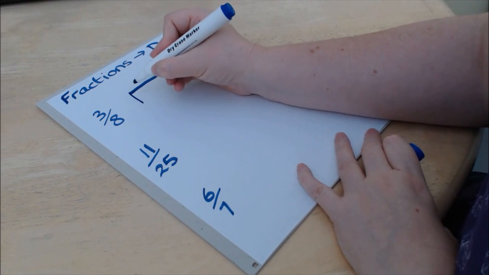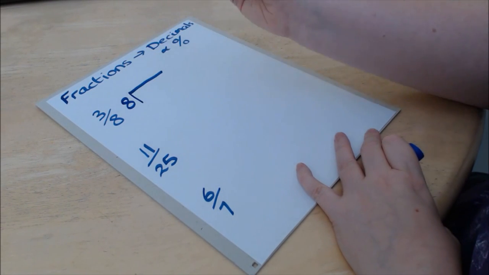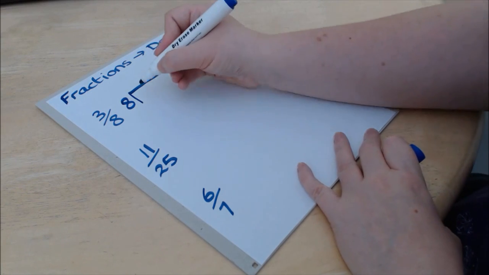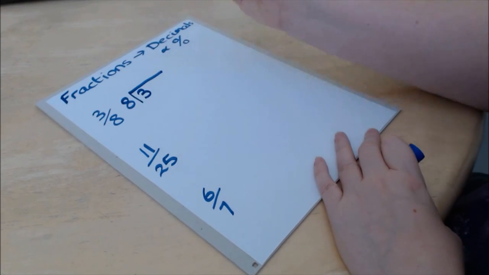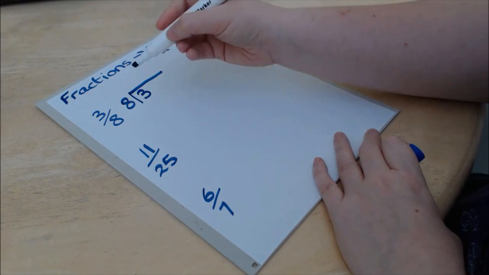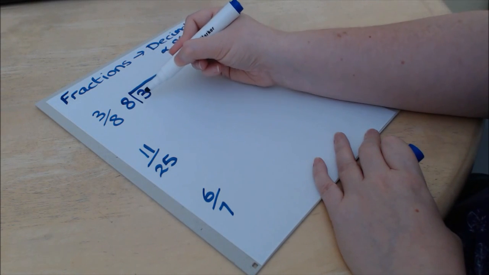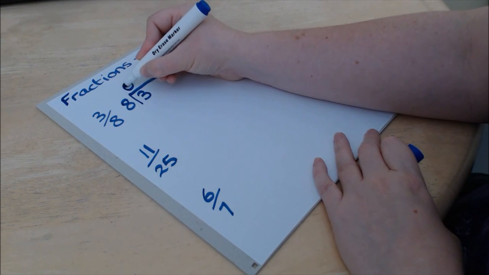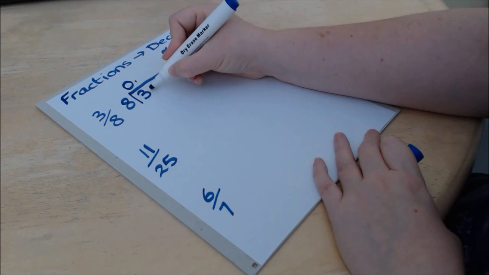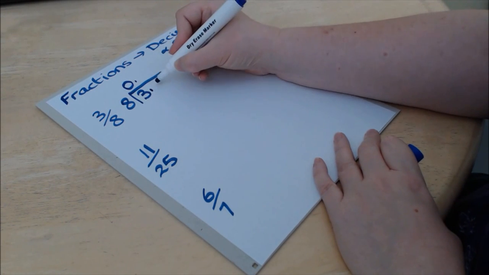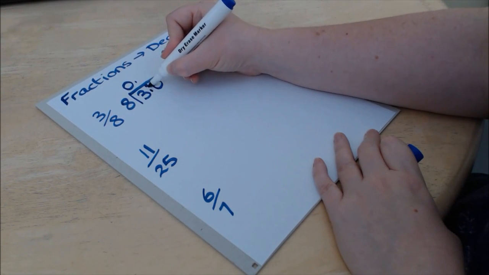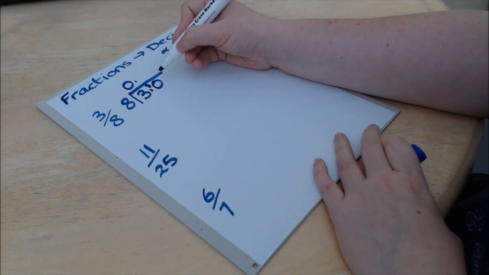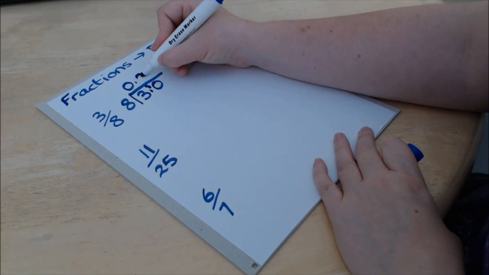So notice, for the most part, if you do one of these, unless you've got a top-heavy fraction, you're going to have the bigger number outside and the smaller number inside. So it's the bottom dividing into the top. So 8 into 3 doesn't go, but we should be expecting this because we're looking for a decimal answer. So we move the 3 across to make 30. So 8 into 30 goes 3 times.